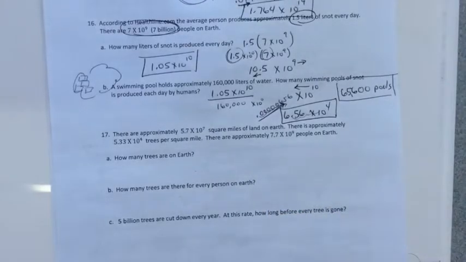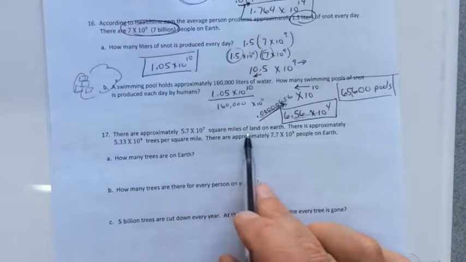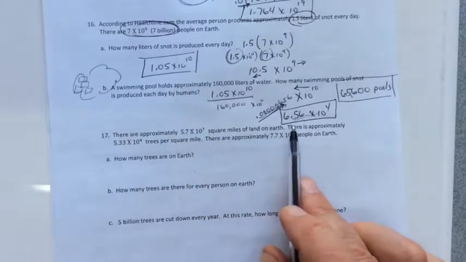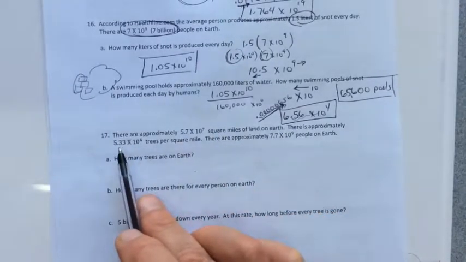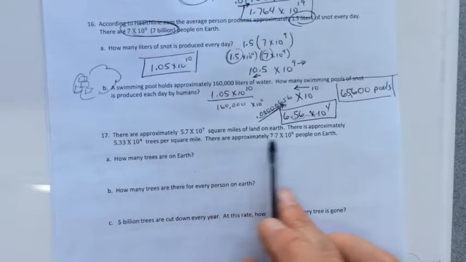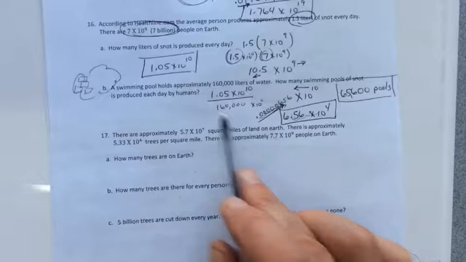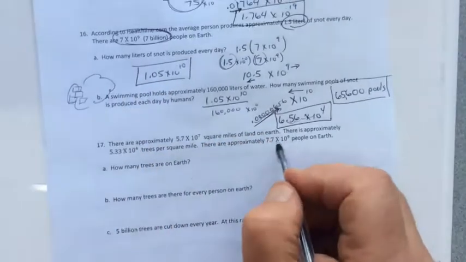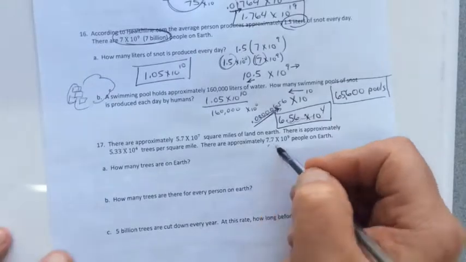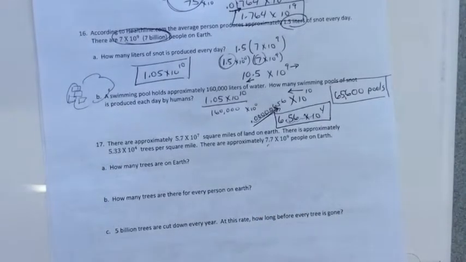Okay, there's this many square miles on Earth. Lots. There's a lot of square miles. Move the decimal 7. There's approximately this many trees, so move the decimal 4. Now, I don't know why I changed this to 7.7. Up here I already told you how many people were on Earth, but I Googled it and got a little more accurate. There's 7.7 billion people on Earth. Okay, how many trees are on Earth?